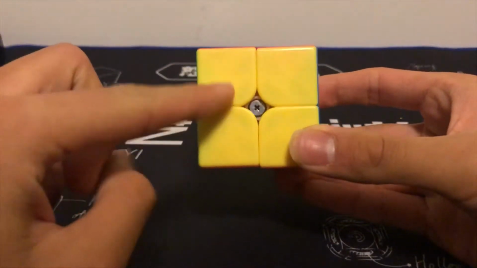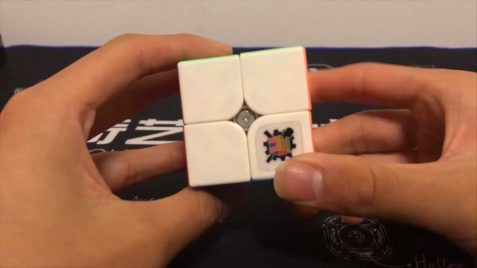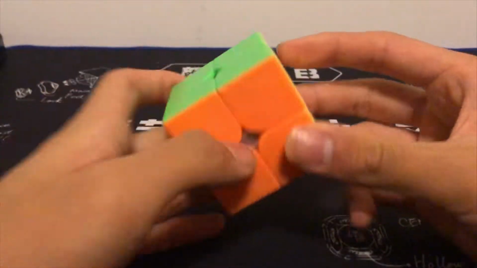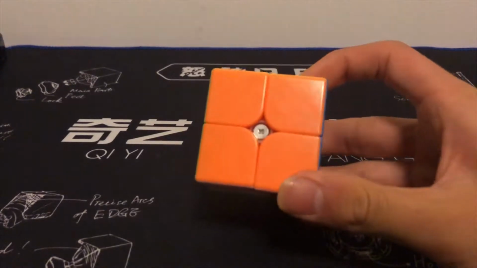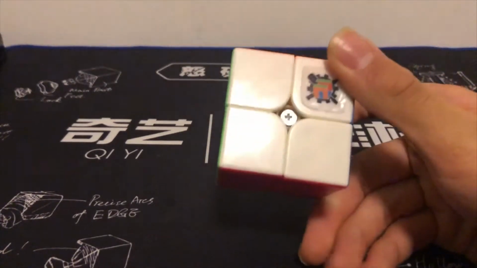But as you can see, it's kind of light. It's kind of thin plastic, so you can see through it, unfortunately. But what can you expect? It's a cheap 2x2, and it has a lot of potential in it. So yeah, a $10 cube actually became my main.